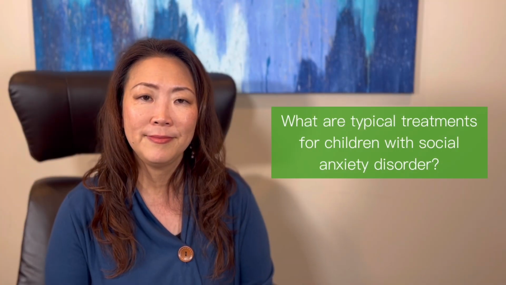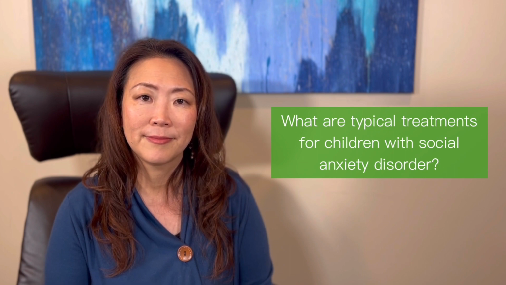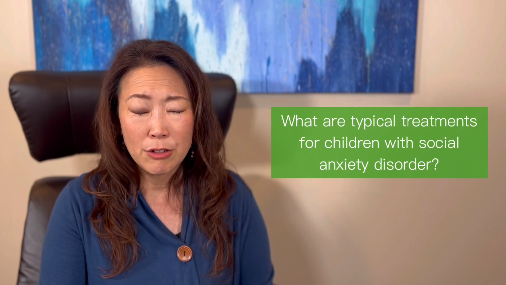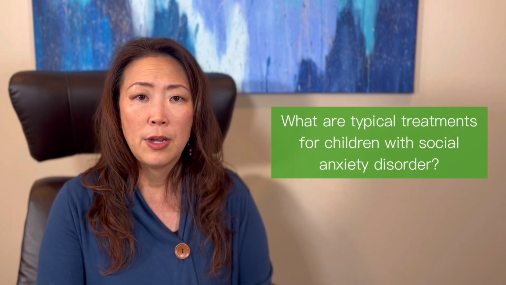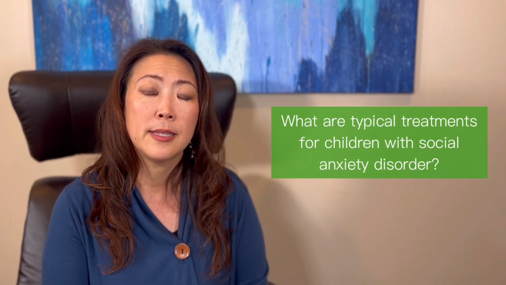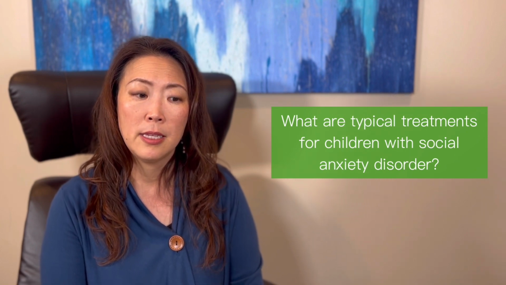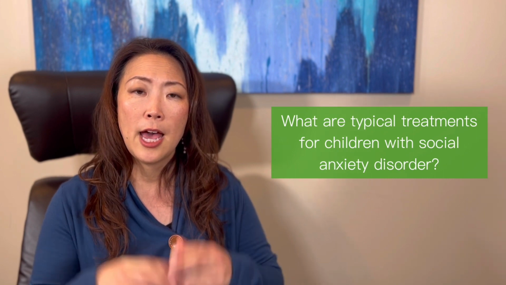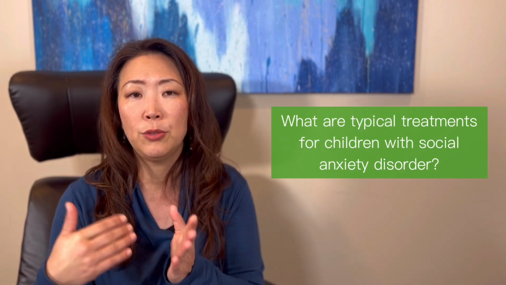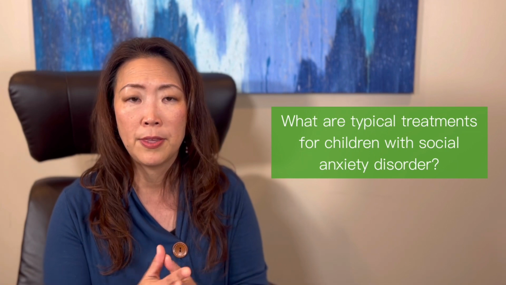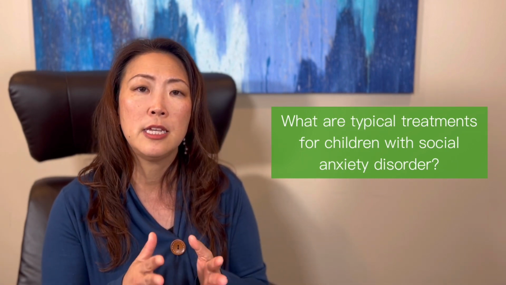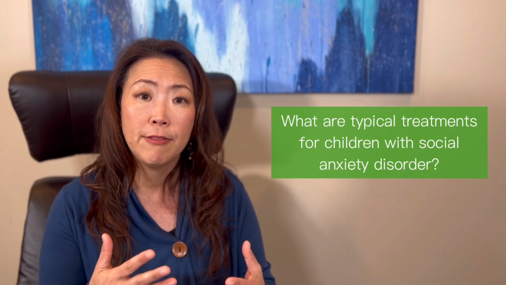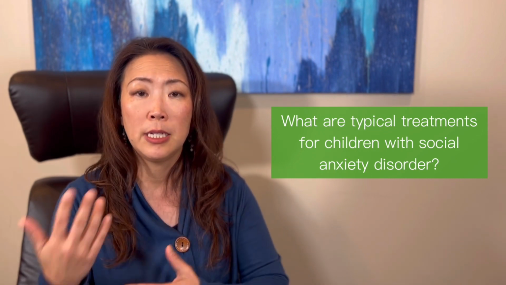What are typical treatments for kids who actually get the diagnosis? When it's a serious social anxiety disorder, I always say number one treatment is the psychotherapy, because the psychotherapist helps the child, and also parents can learn those methods of challenging the irrational thinking, the irrational, incorrect belief that they have about meeting that new person.